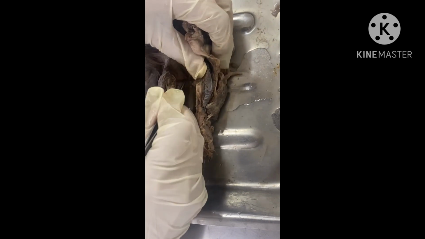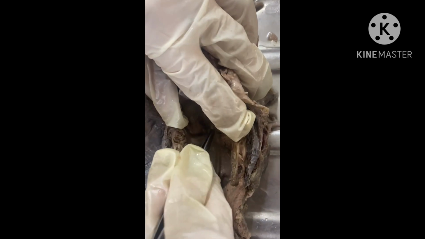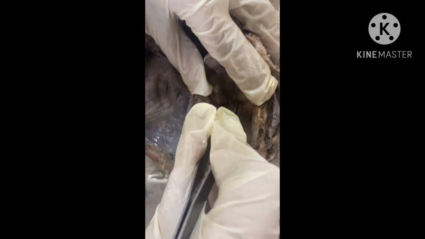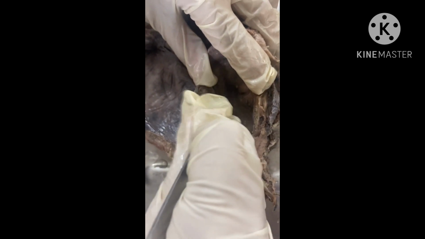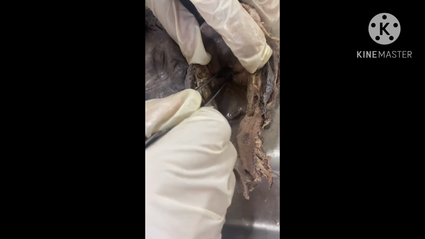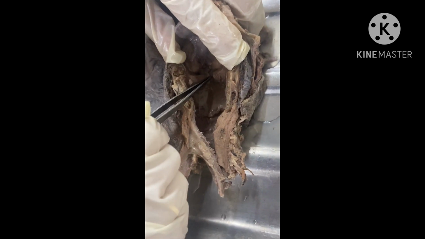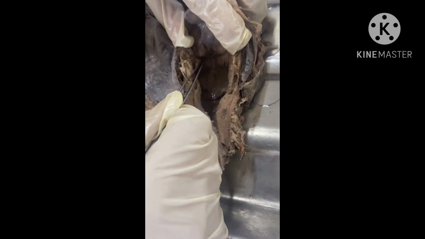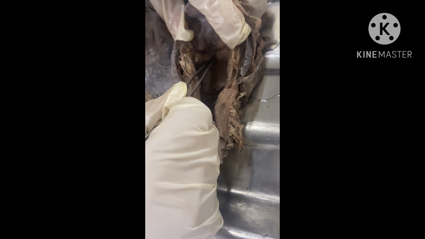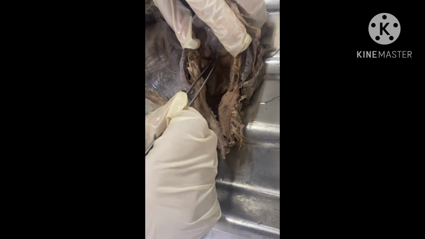Now the space between the vestibular folds, these are the two vestibular folds on the right as well as on the left side, this space over here is called the rima vestibuli, whereas the space between the two vocal folds is called the rima glottidis.